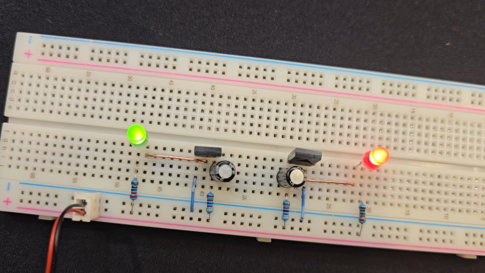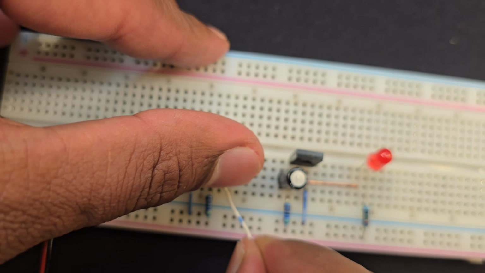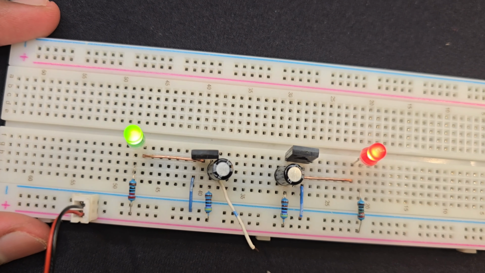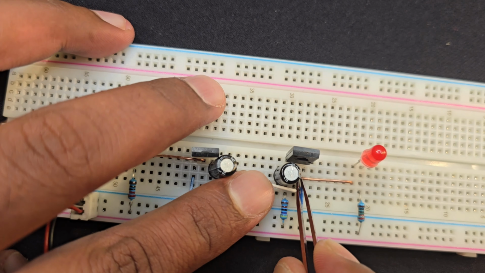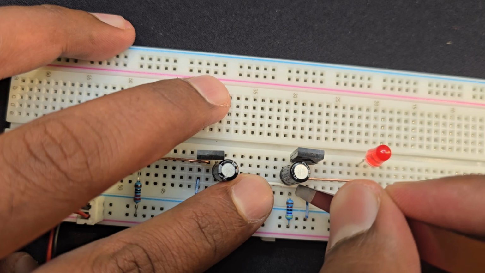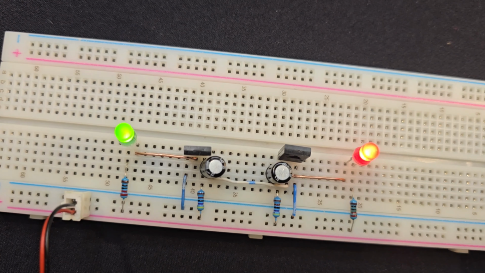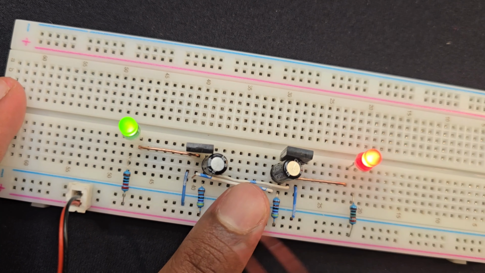Now the other end of the first capacitor, that's the positive end, goes to the collector, that's the middle pin of the second transistor, like that. Then the positive end of the second capacitor to the collector of the first transistor.